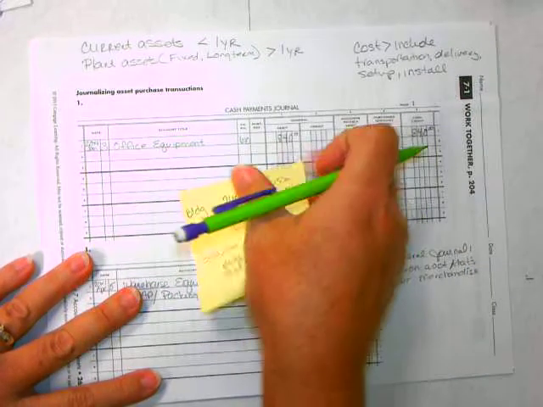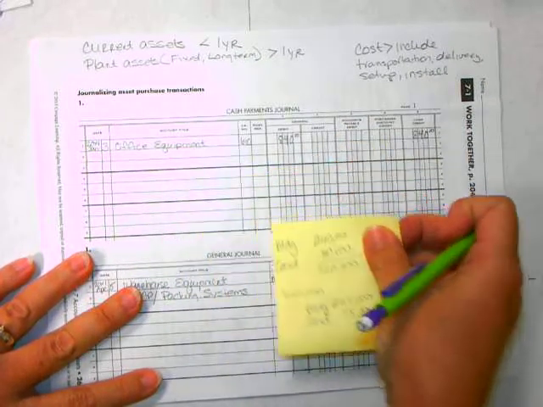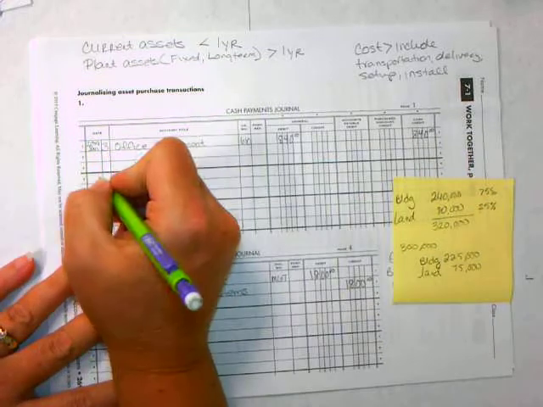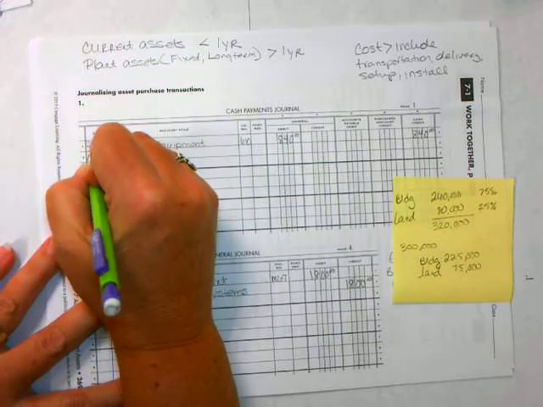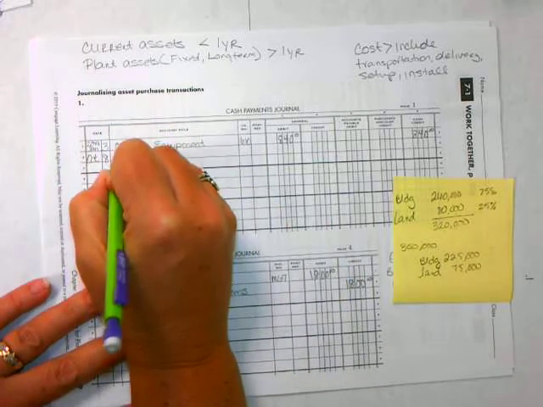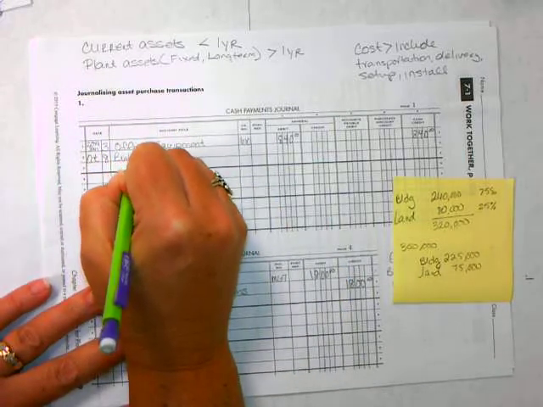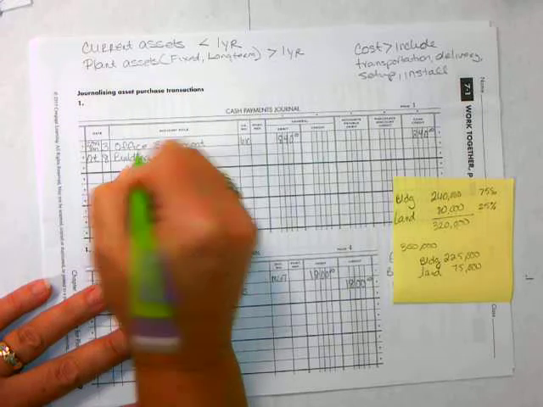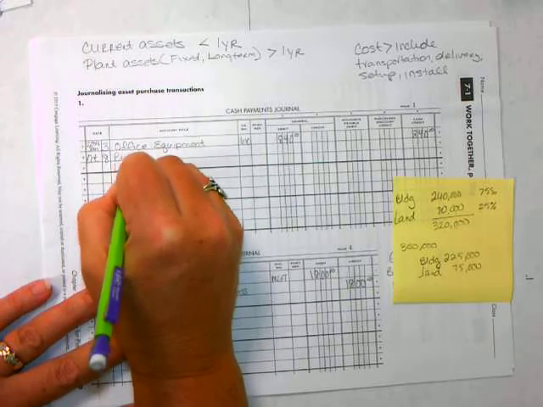All right, so now we have our numbers. And on October 8th, we've got an account for building, and we have an account for land.